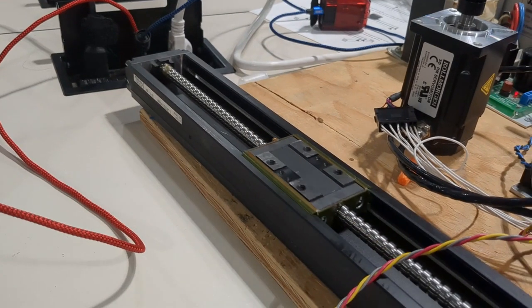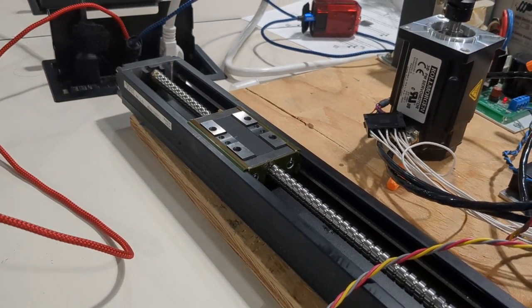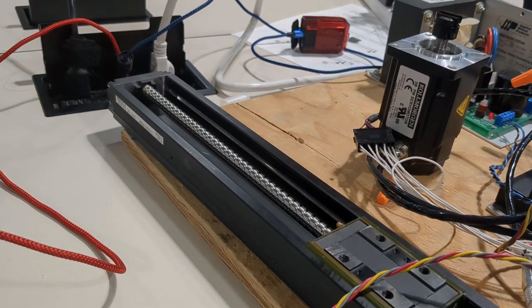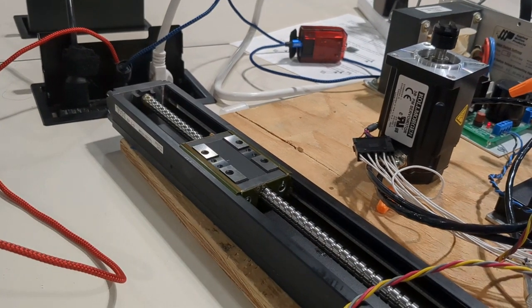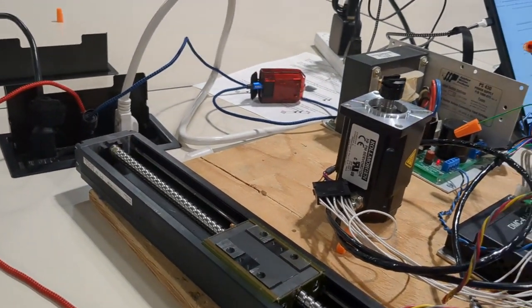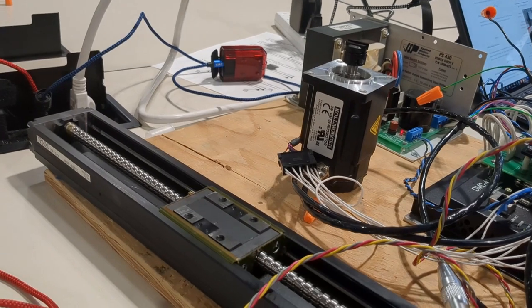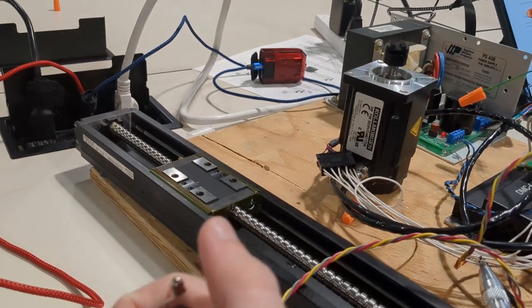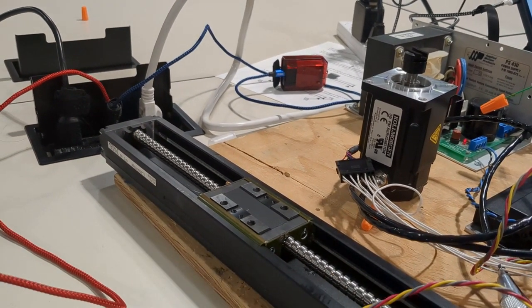And this is intended and does basically set it up so it decelerates and then it disables the amplifier. So click and then it's off.